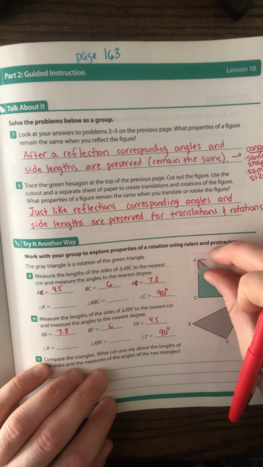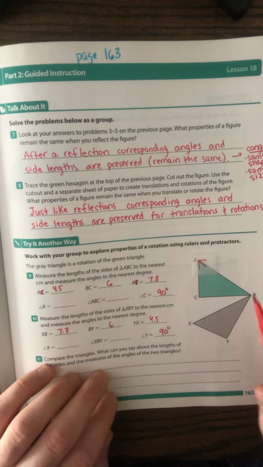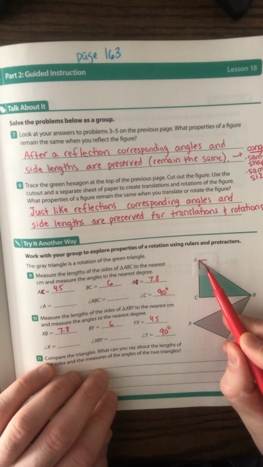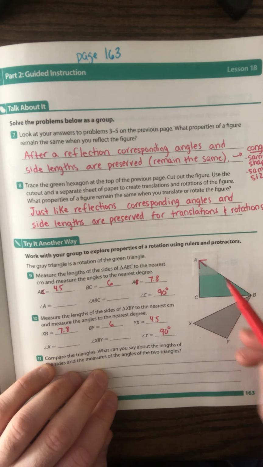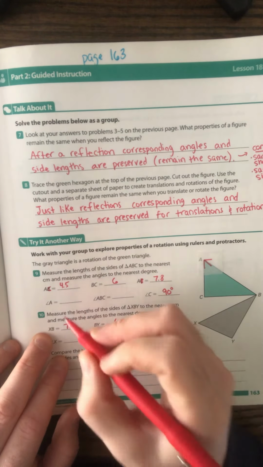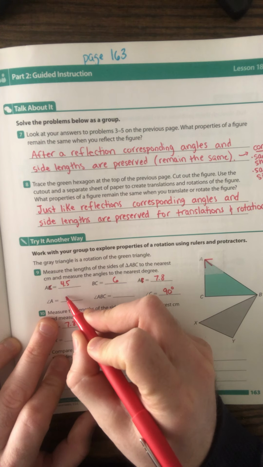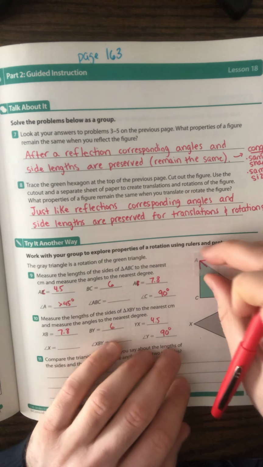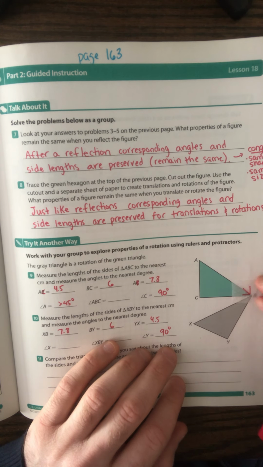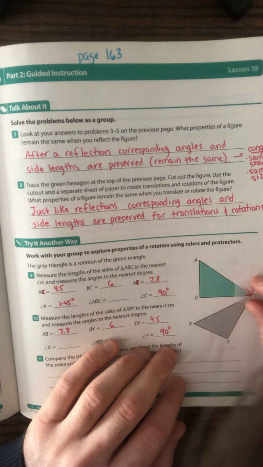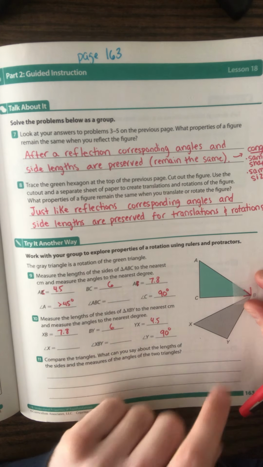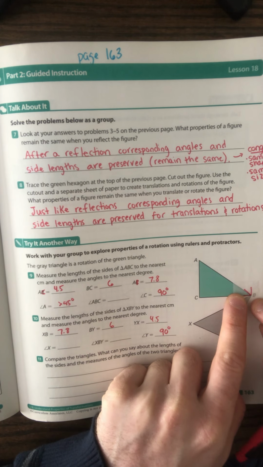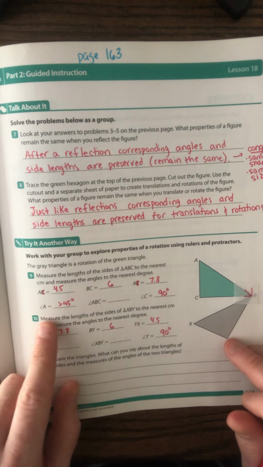Angle A. When I match this up, it looks like it's a little bit greater than this line, so it's a little bit bigger than 45 degrees. So I'm going to say that it's greater than 45 degrees. All right, let's look at angle B. When I set this up, it's just below my middle line, so I'm going to say that's less than 45 degrees.